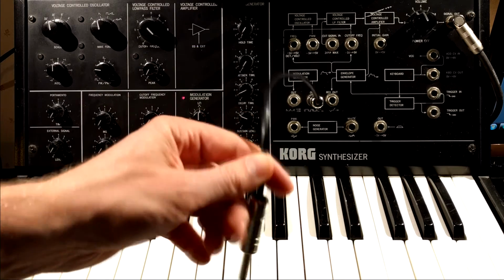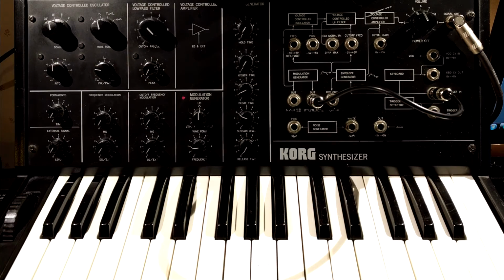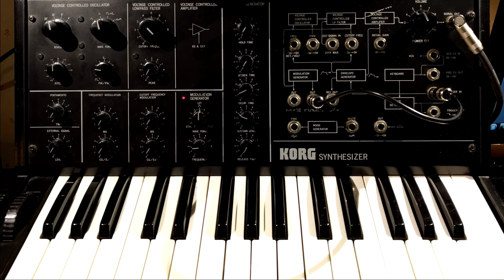So if we just plug the output of that into the input here, we are going to hear the sound that it's set to right now. And this is a sawtooth wave. It's a fully open filter. It's a short envelope. So that's cool. That's basically what the poor man's sequencer is.